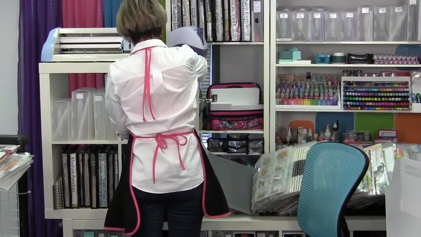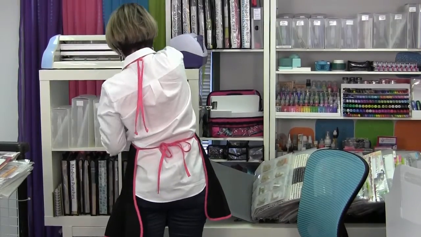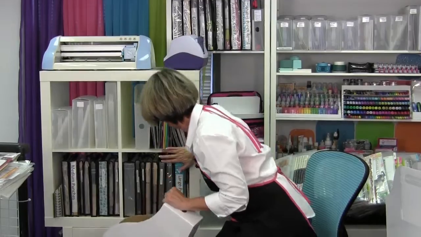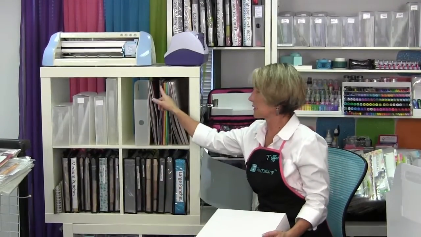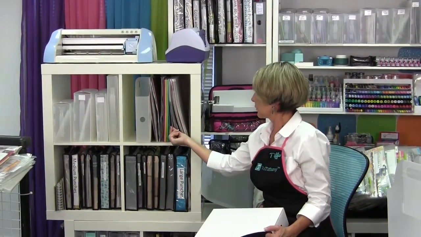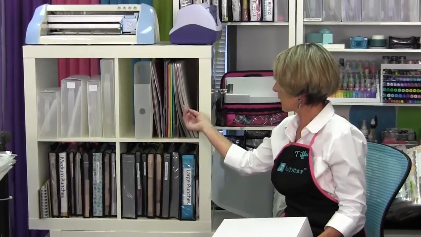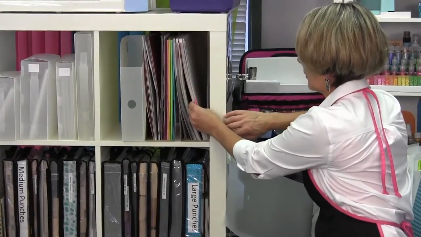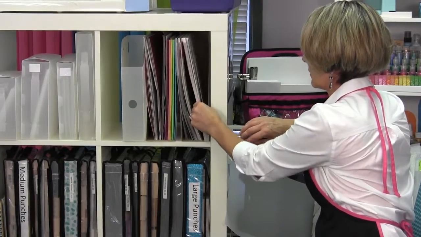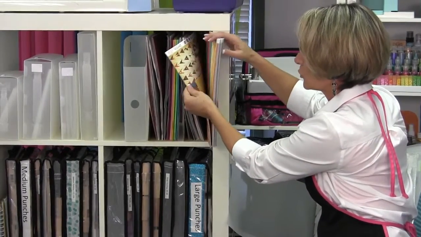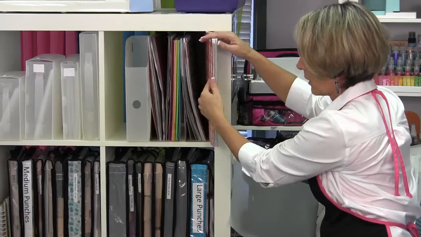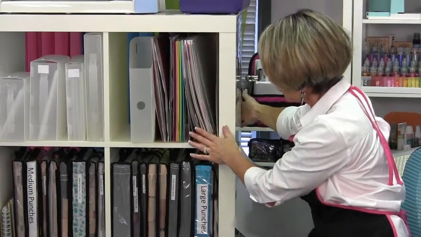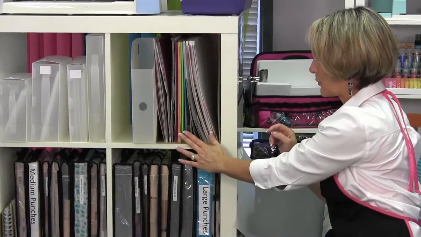Maybe I can't fit my paper handler. So now my tabs are sticking out this way so I can see what everything is. Oh, I want beach paper. I can go right to the beach category, pull out my beach paper, thumb through it, choose what I want. Choose the collection I want or the color or the style I want, put it right back in. Right? I can see all the tabs from the side.